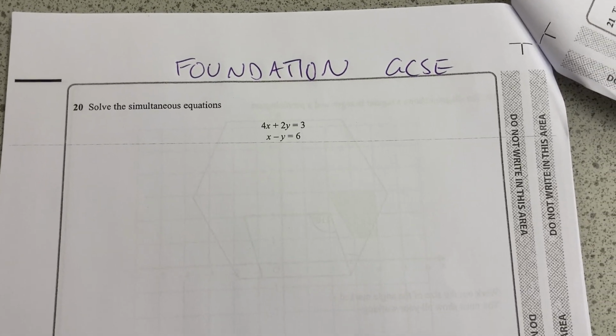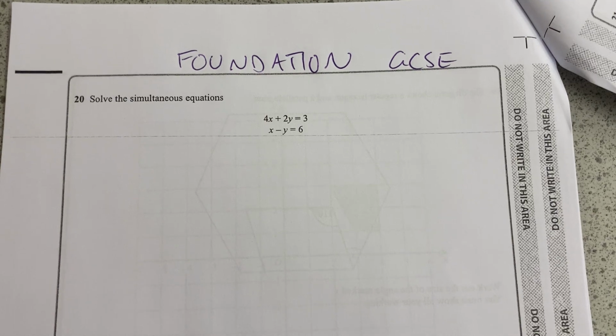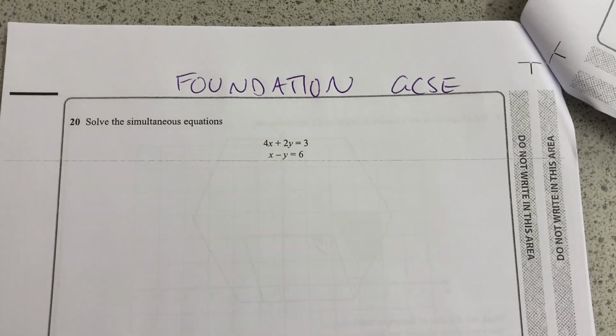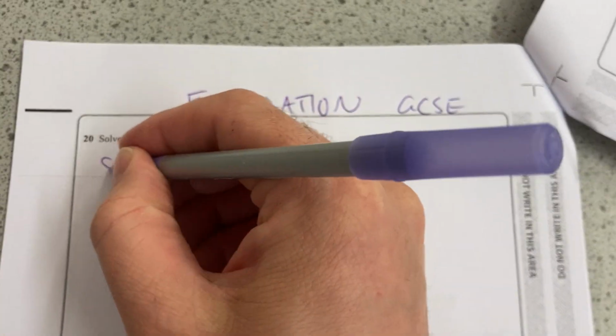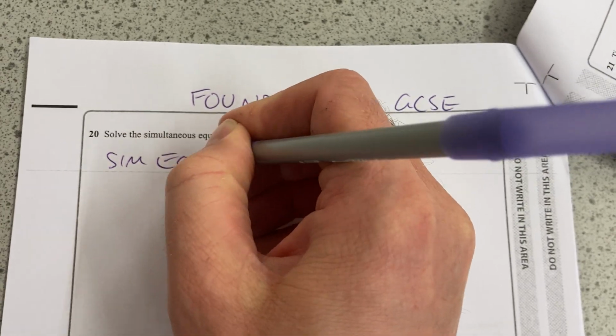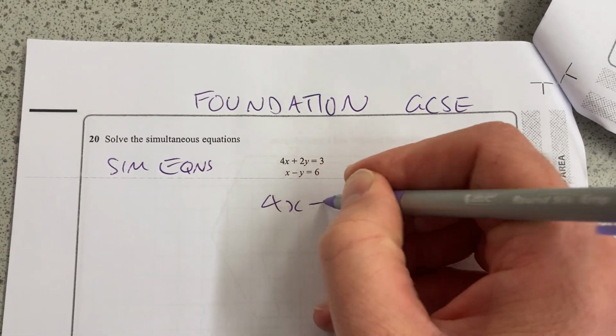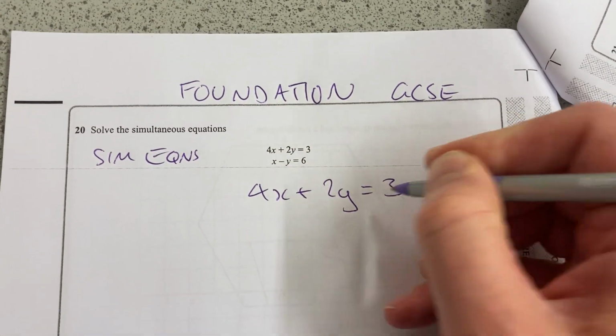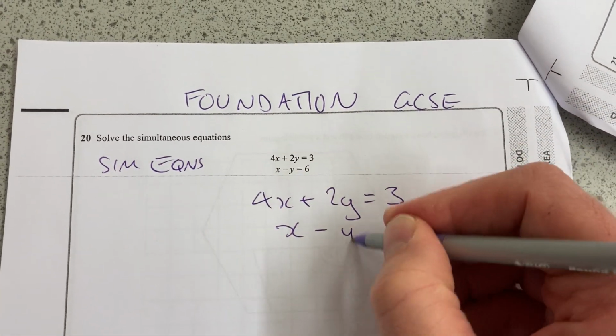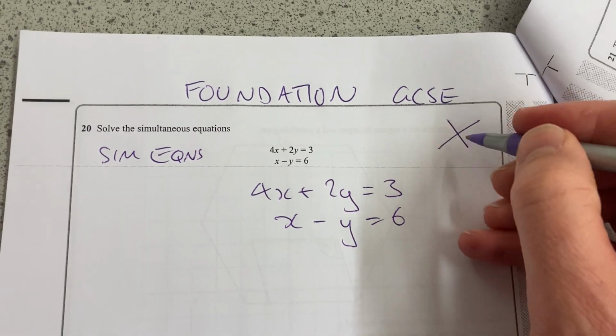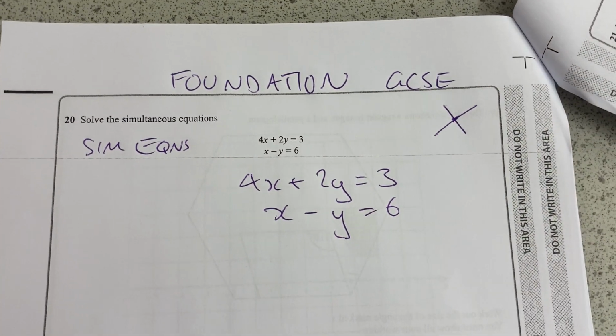We're preparing for our Maths GCSE. It's a foundation paper here, non-calculator paper, and it's algebra, simultaneous equations. So let's solve this, let's get those marks, let's get those grades. 4x plus 2y equal to 3, x minus y equal to 6. So it's two straight lines and we're trying to find where they meet.